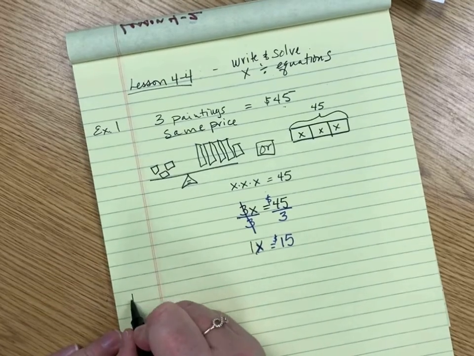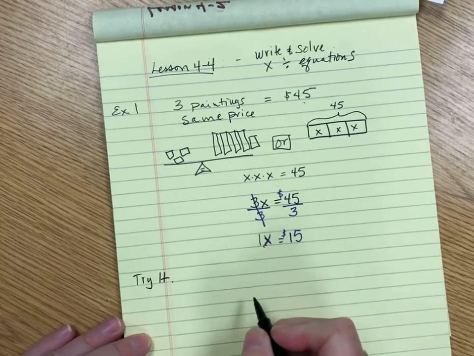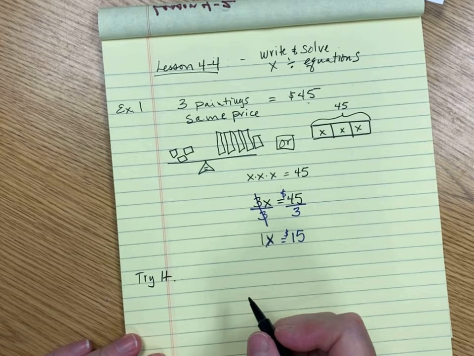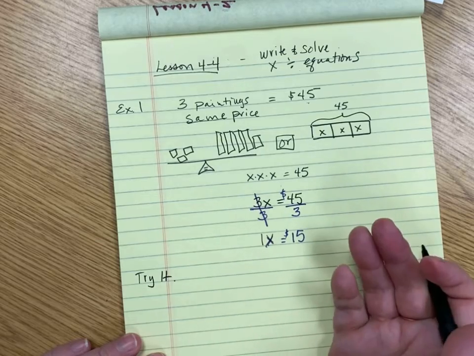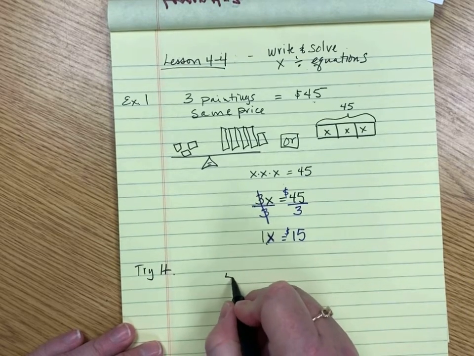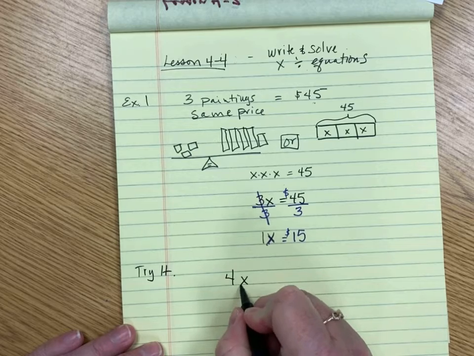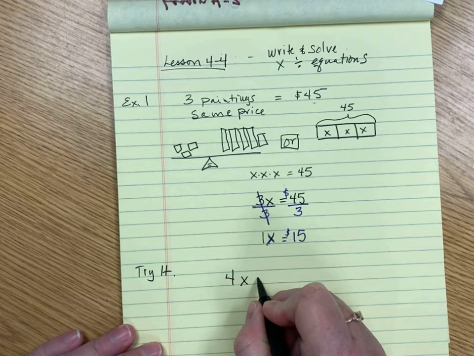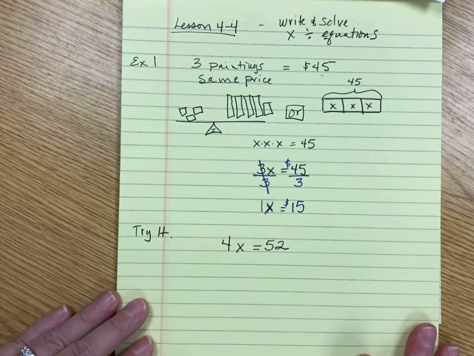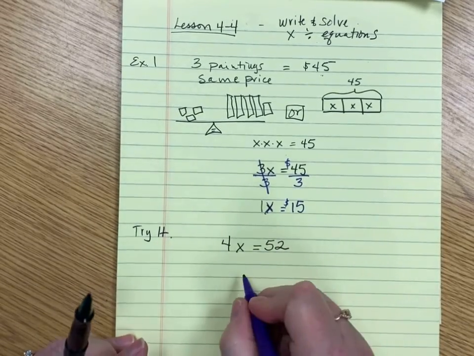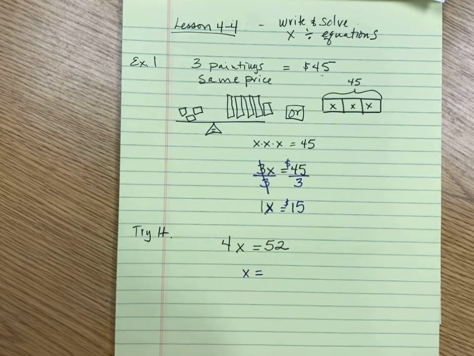So let's do a try it. Teresa picked the same number of tomatoes each day. In 4 days, she picked 52 tomatoes. So we know that the unknown is how many tomatoes she picked each day. She did it for 4 days. And we know at the end, she picked 52 tomatoes. So can you solve that for me and tell me what x would equal? We're going to pause and have you do it on Edpuzzle.